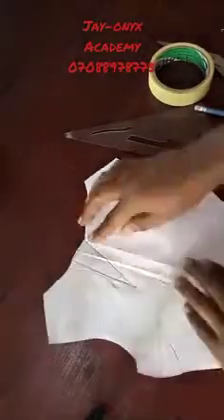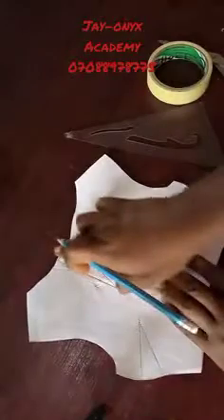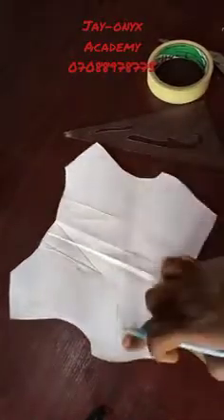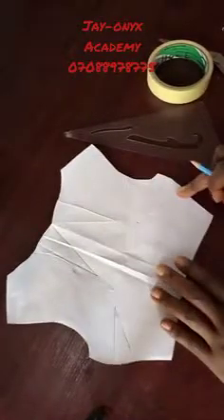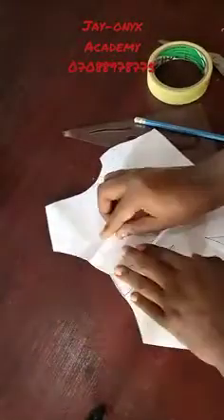So here we have our complete pattern open. You can see the way it is. You can see the way the dart went. You can hold your dart at this upper part and still hold your dart at this upper part. So all you have to do is to close this part up. You can choose to sew it, and you can choose not to sew it.